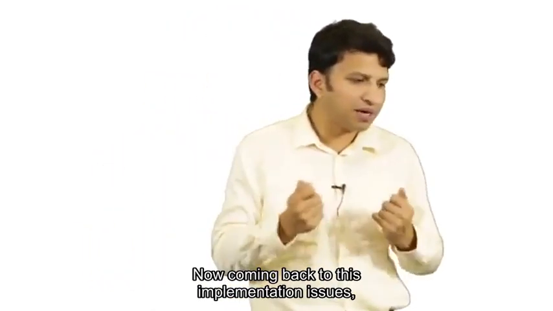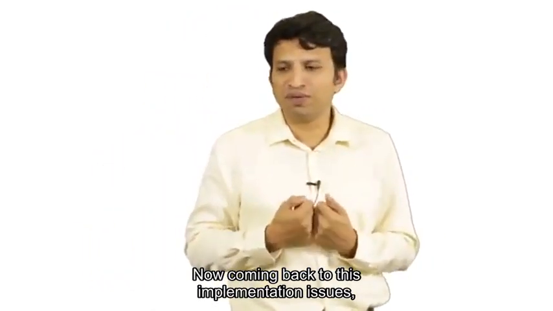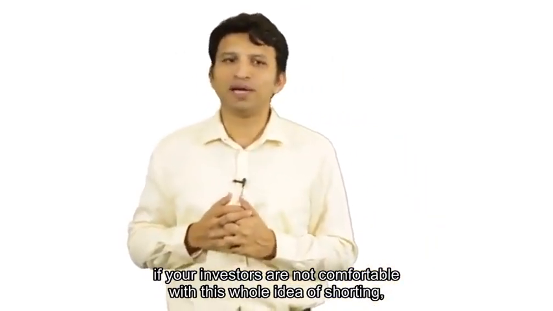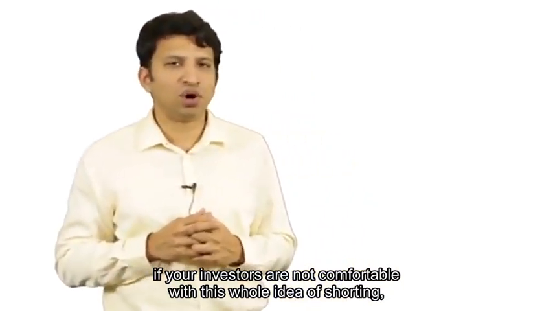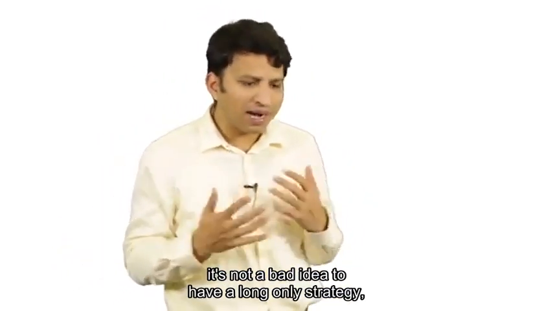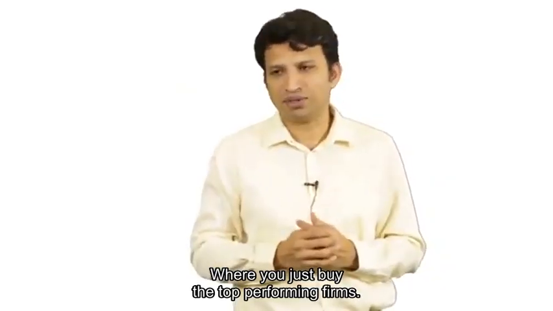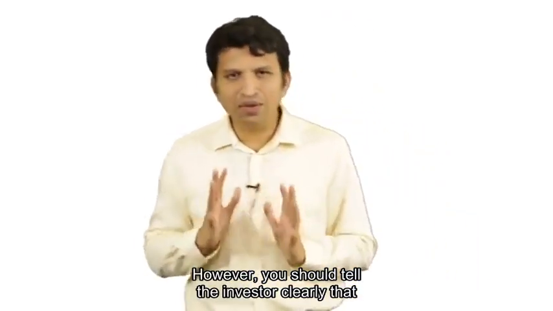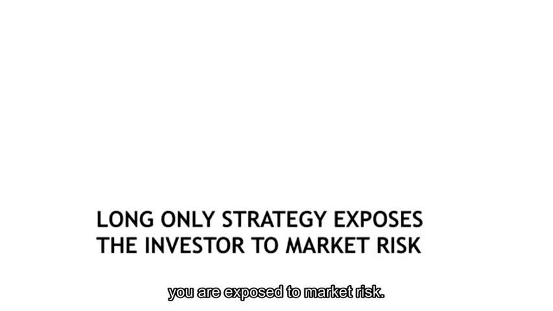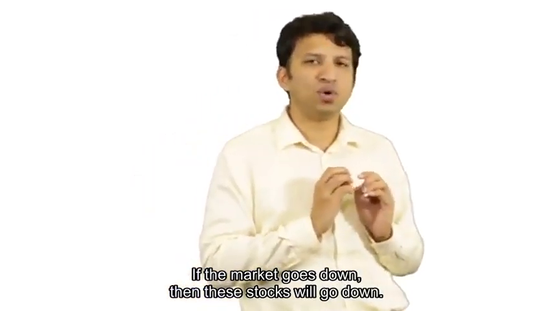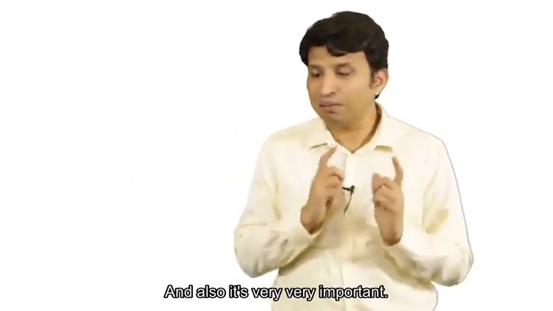Now coming back to these implementation issues, if your investors are not comfortable with this whole idea of shorting, it's not a bad idea to have a long only strategy where you just buy the top performing firms. However, you should tell the investor clearly that you are exposed to market risk. If the market goes down, then these stocks will go down. And also it's very, very important.